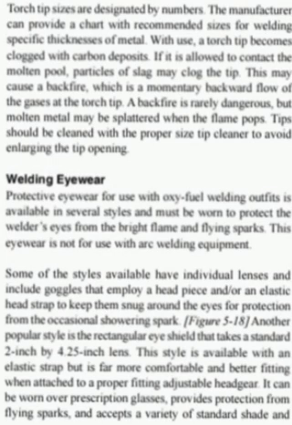Welding eyewear. Protective eyewear for use with oxy-fuel welding outfits is available in several styles and must be worn to protect the welder's eyes from the bright flame and flying sparks. This eyewear is not for use with arc welding equipment.